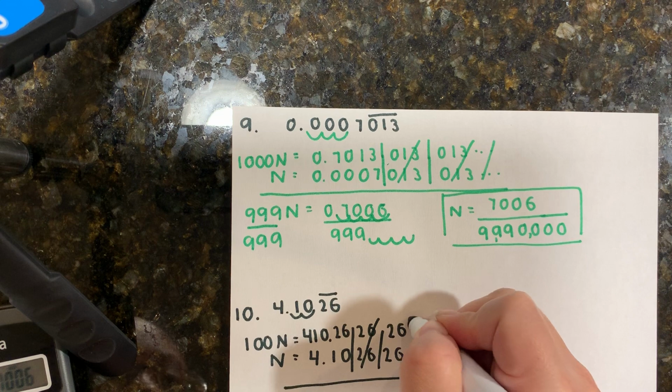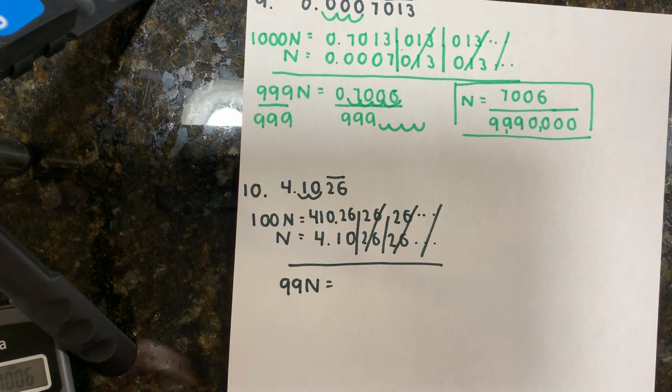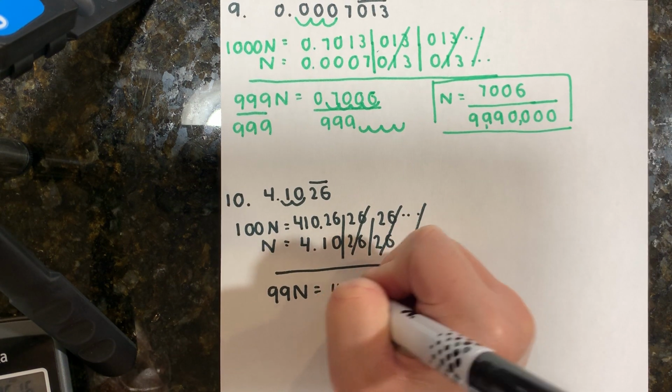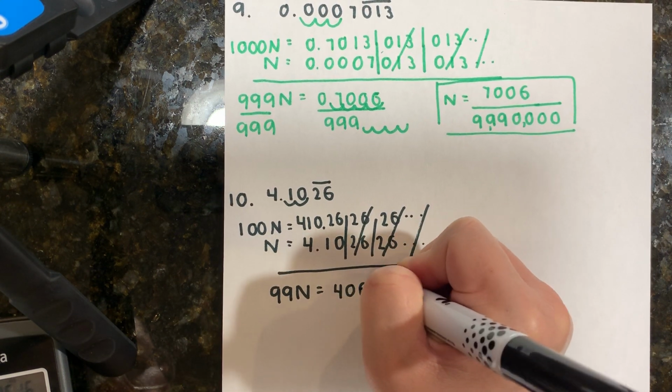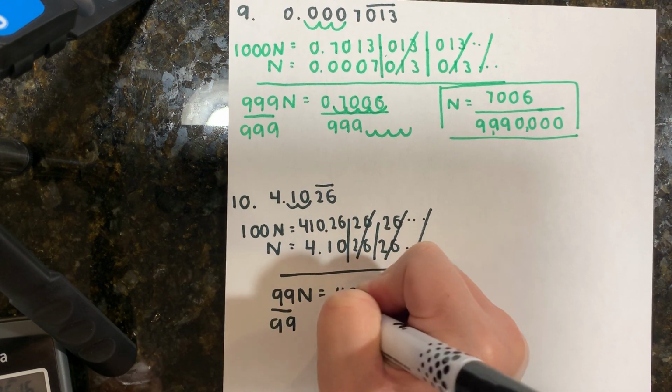The 2 6's, repeating decimal, all of that would cancel. So I'd have really 410.26 minus 4.1. And that would give me 406.16. Divide both sides by 99.